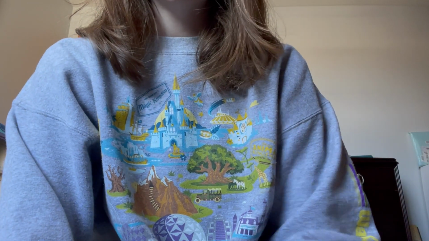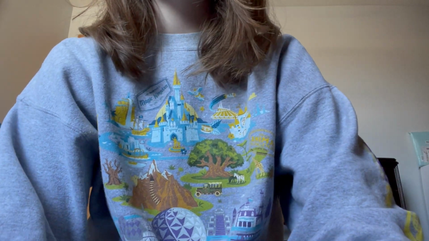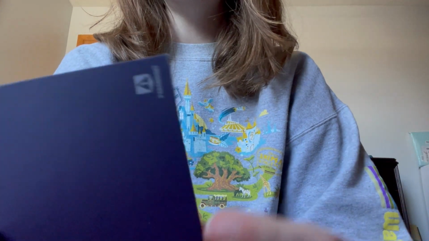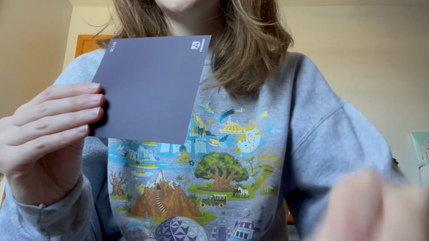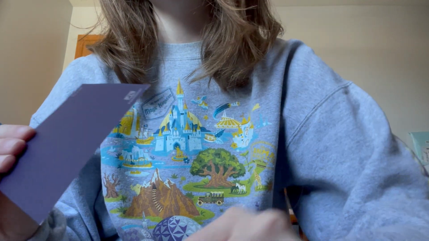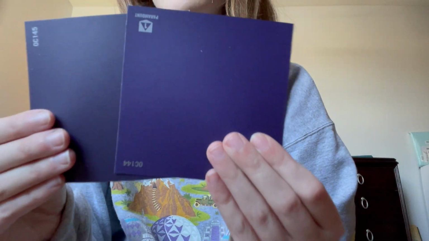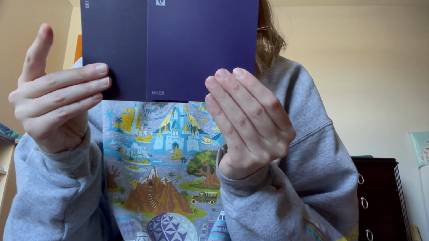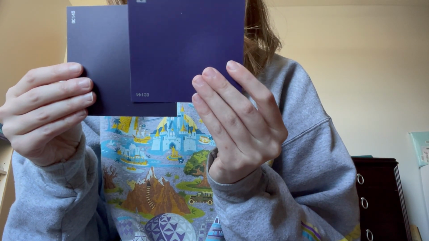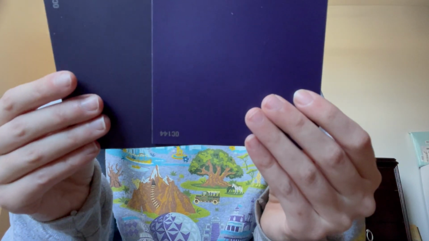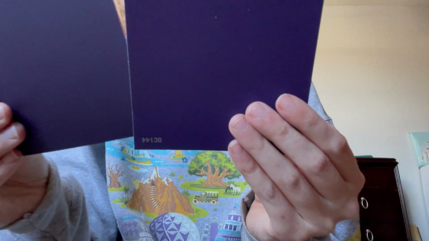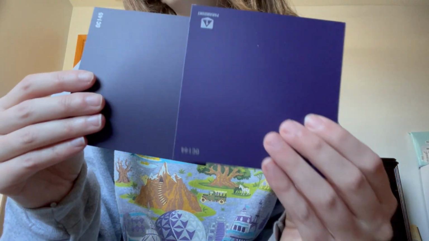All right, here is the next one. Here is going to be color 1. And here is color 2. Color 1, color 2. These read very dark. However, they are shades of like the purple, blue, indigo family.